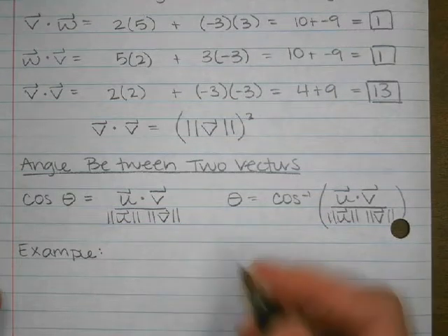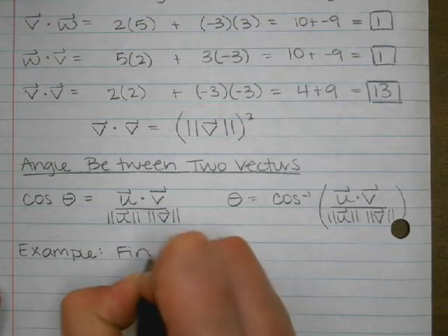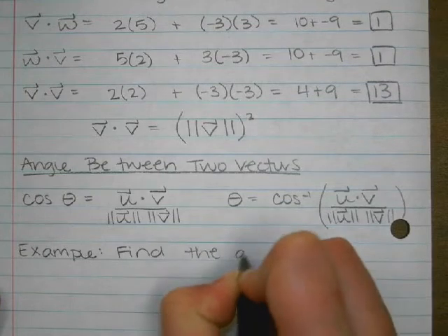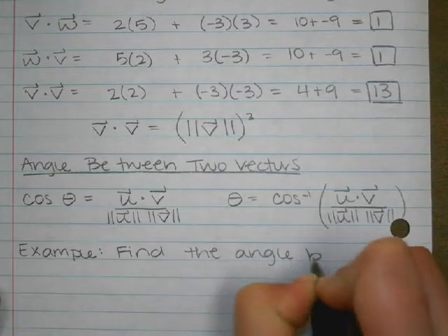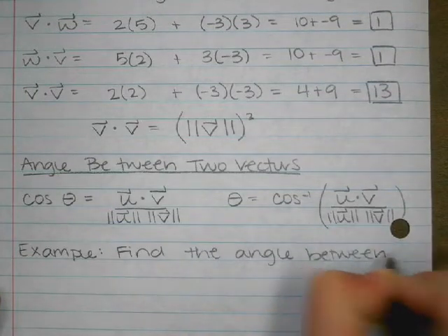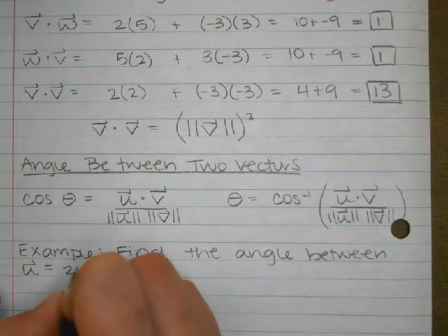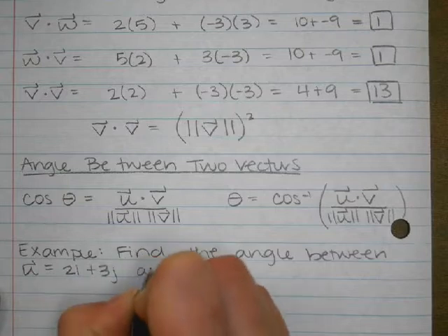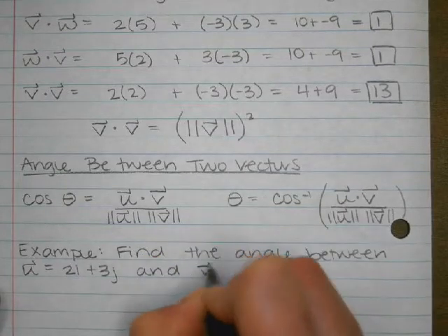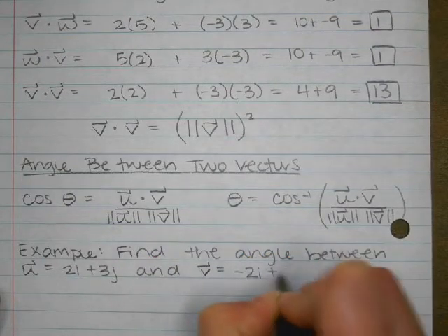So for example, we're going to find the angle between u, which is 2i plus 3j, and v, which is negative 2i plus 5j.